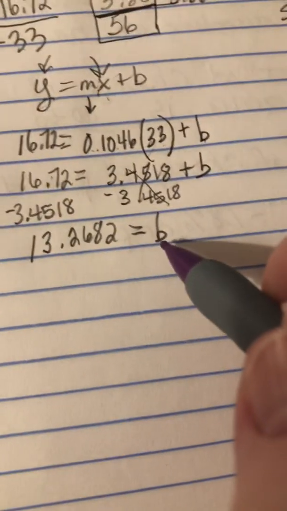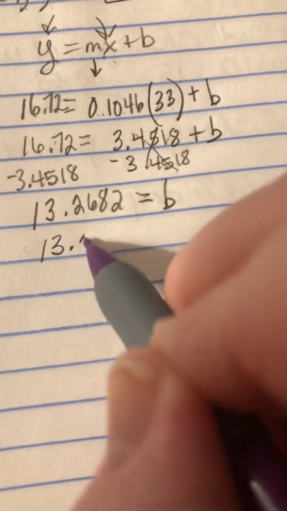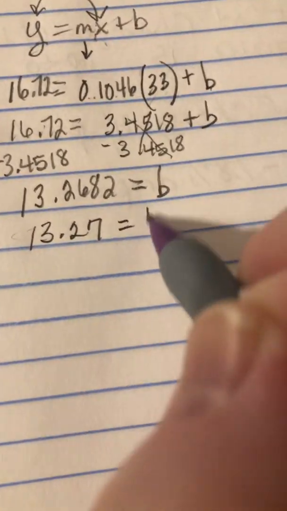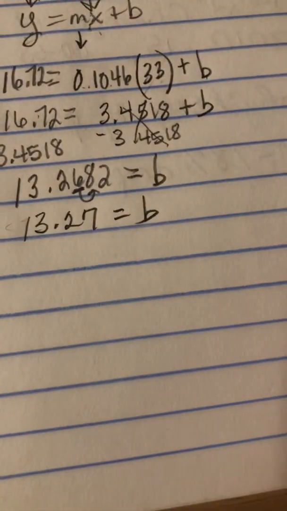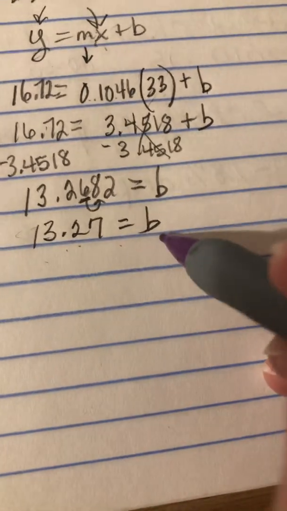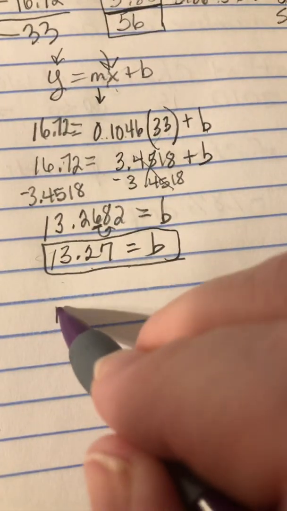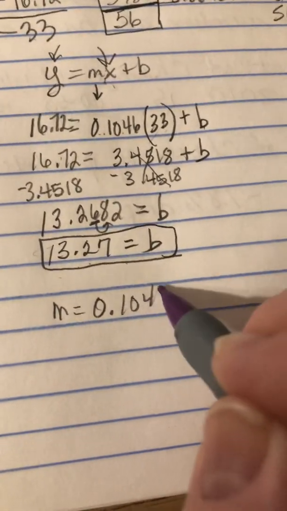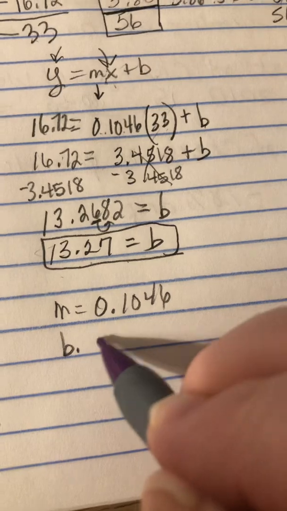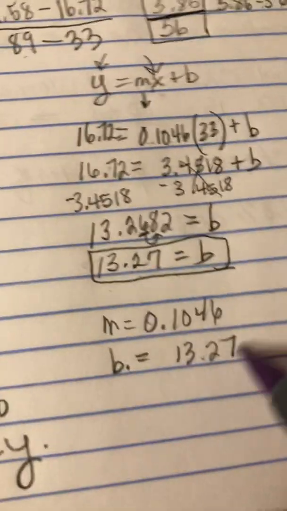Okay, so now, since we're dealing with money, I'm going to call this 13.27. I'm going to round that. Remember, you look at the 2 places and look at the number next door. So 13.27 is our b value. So now we know our slope, we said, was 0.1046, and our b value is 13.27. And that's what we needed.